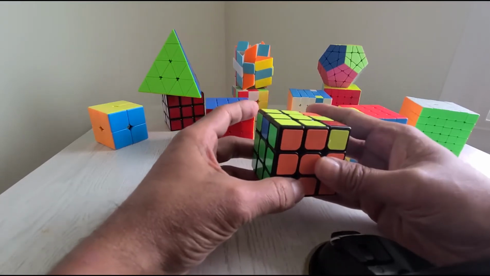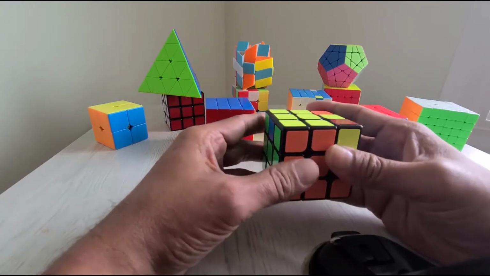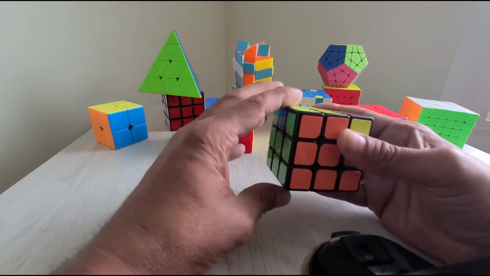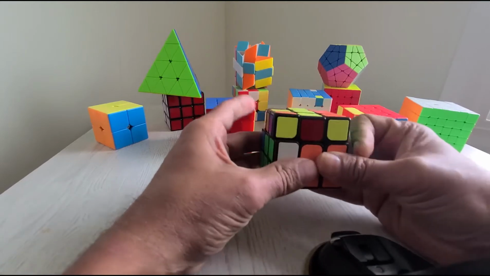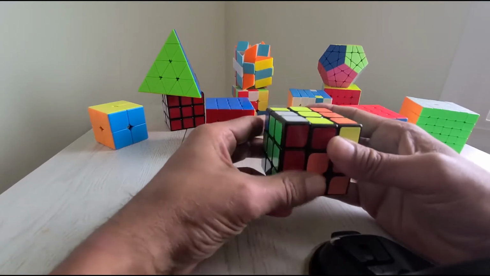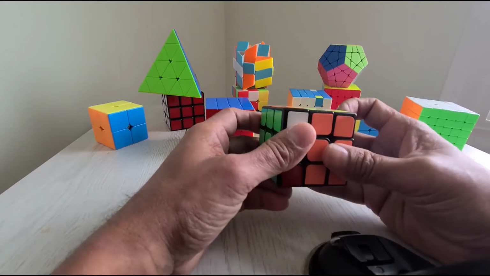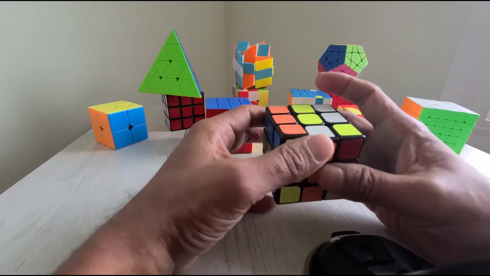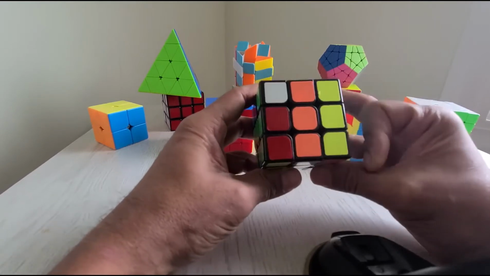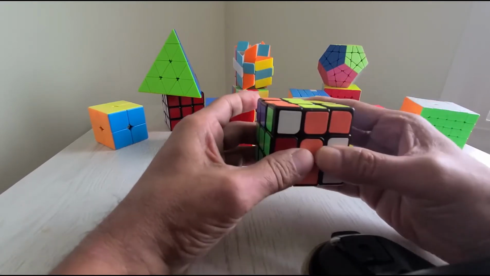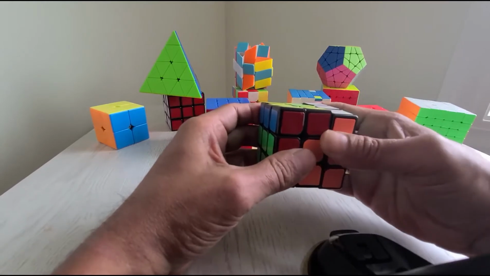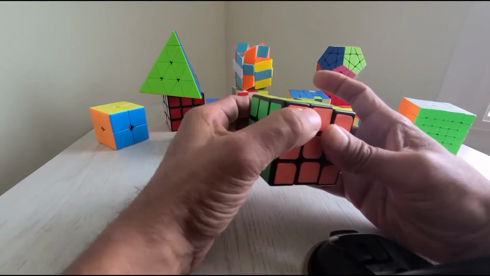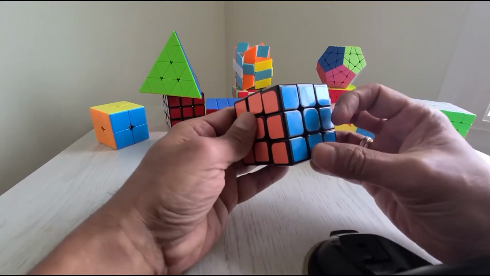So when you have this parity, what you need to do is use the algorithm that I'll give you in the description. It is L prime U2, L prime again U2, F2, L prime F2, R U2, R prime U2, L2. So if you see, this has actually solved this.